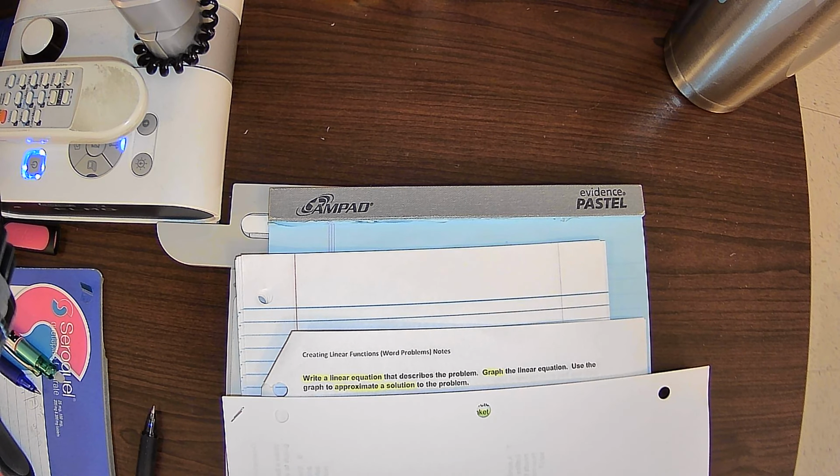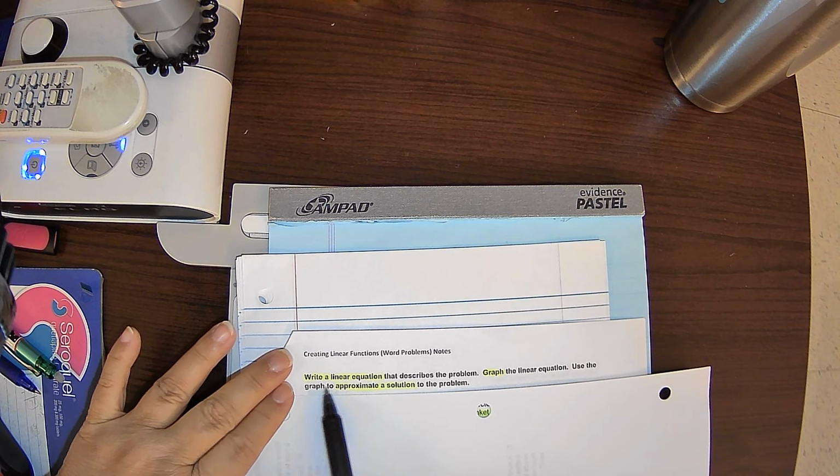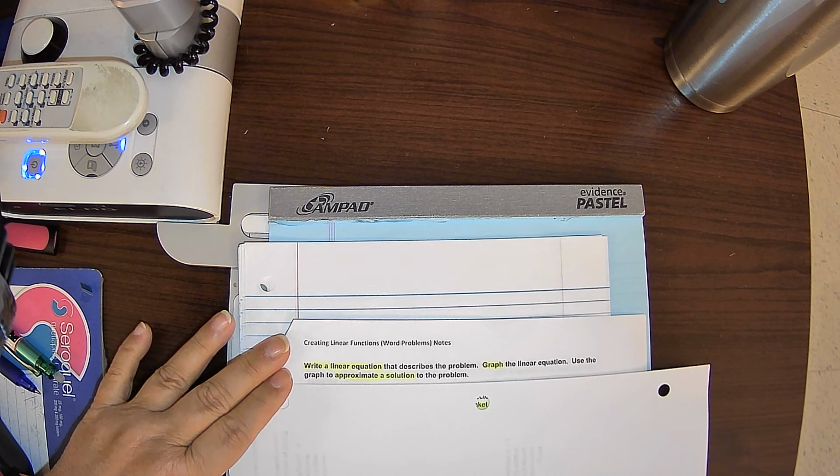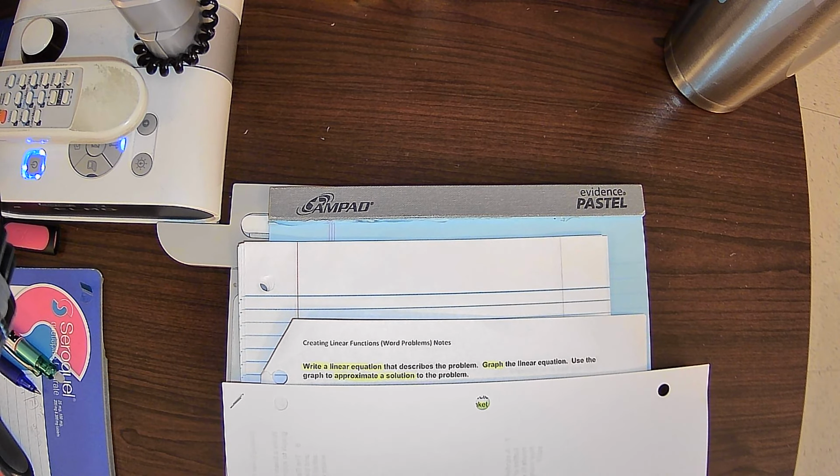Okay, so we have used slope-intercept form. We've used point-slope form. So what form do you think this one's going to be? The only one we got left. Standard form. So let's see how that works. We're going to write a linear equation. We're going to graph it. We're going to use the graph to approximate a solution. So we're getting an approximate solution.